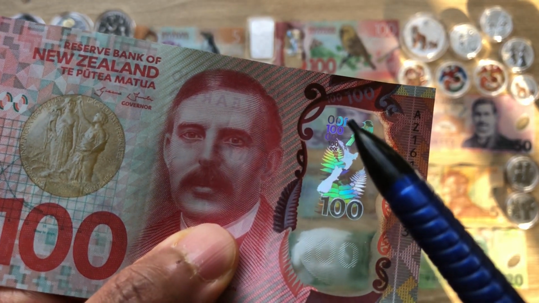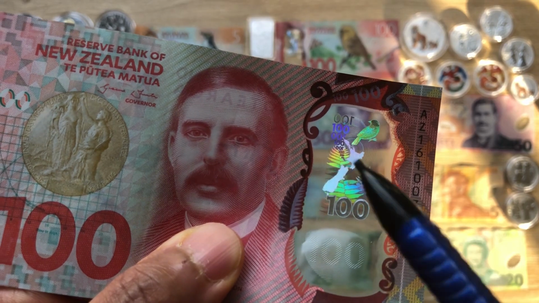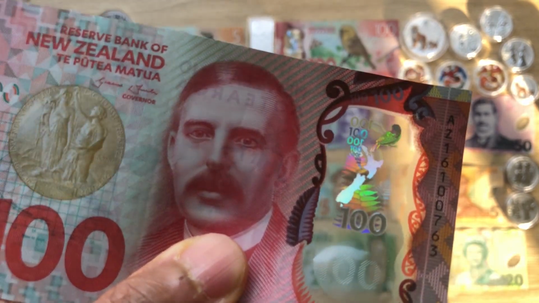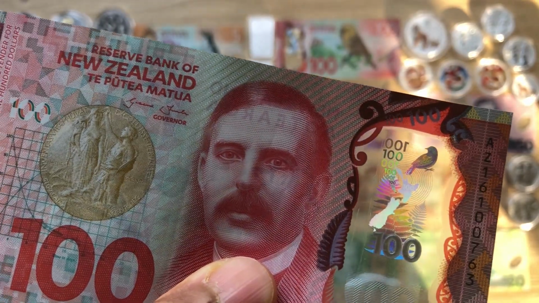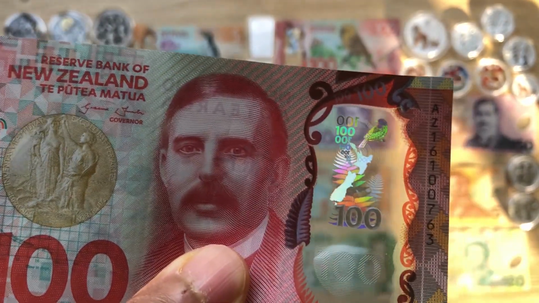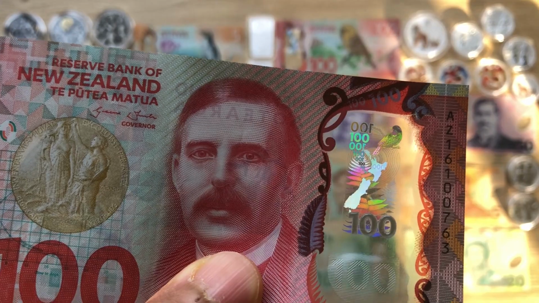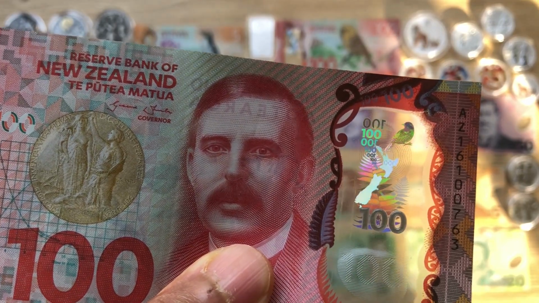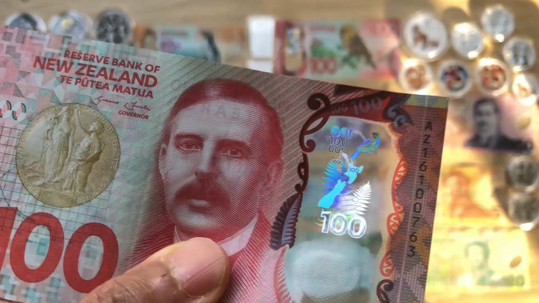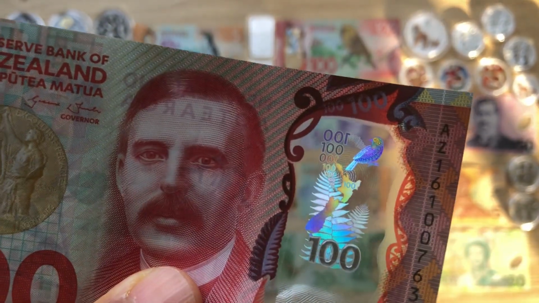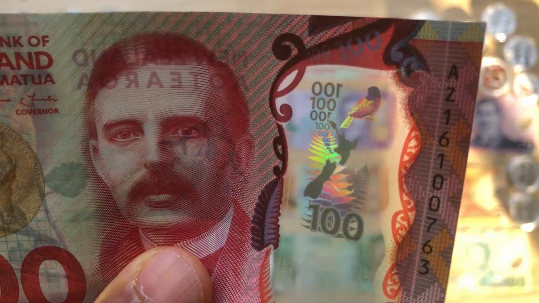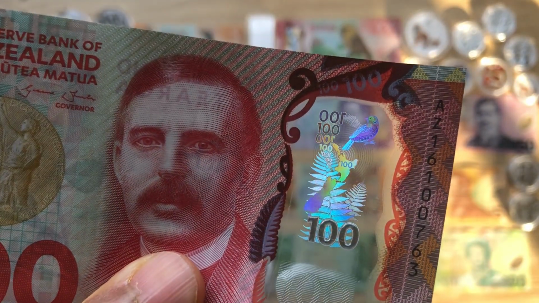So they are going reverse, reverse, reverse, up until the smallest one. I don't know if you guys can see it. So that's one of the security features on the look tilt process. We have the holographic bird as well here. You can see the beautiful colors of the bird when we tilt.